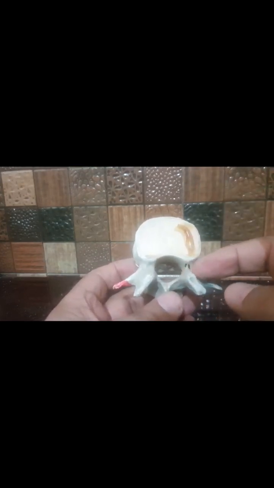The site of attachment of the pedicle to the lamina, we call it the pars interarticularis. Here there is a notch superiorly in the pedicle. This is the pedicle, and here superiorly there is a notch. We call it superior vertebral notch, and inferiorly also there is another notch here. We call it inferior vertebral notch. This is the pedicle, and this is the superior vertebral notch, and this is the inferior vertebral notch.